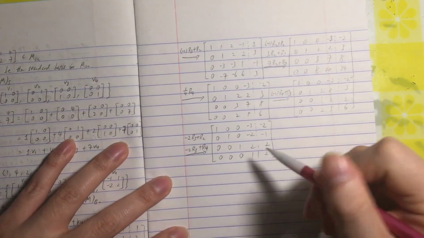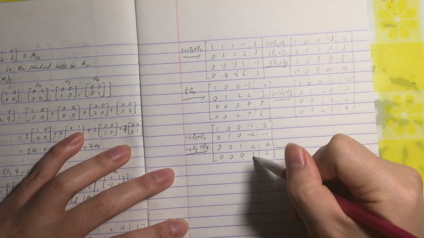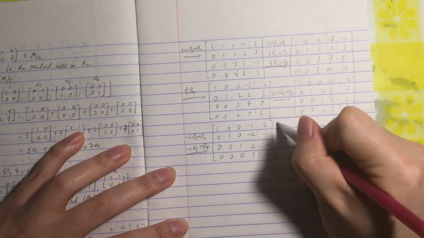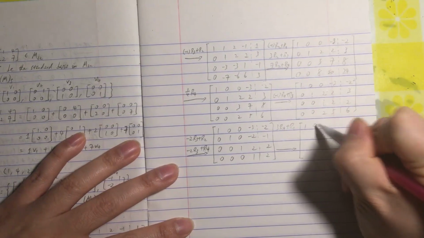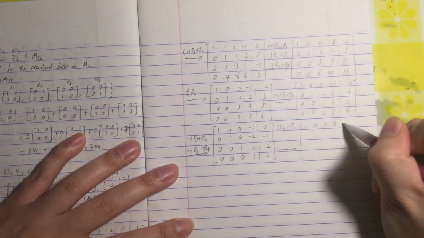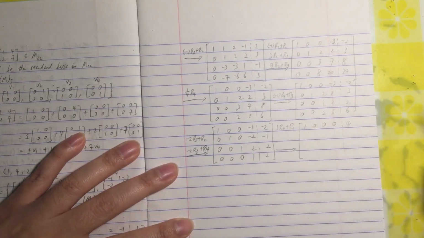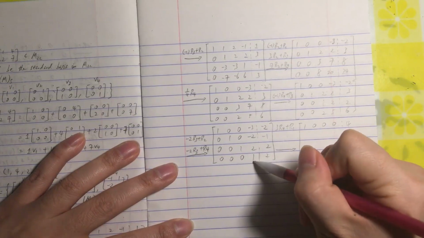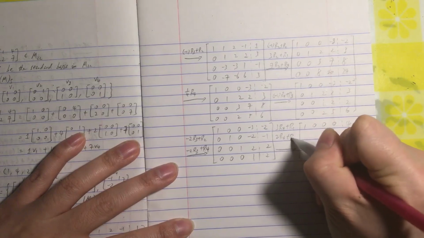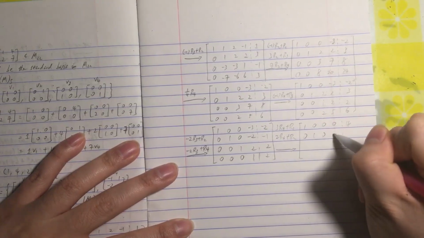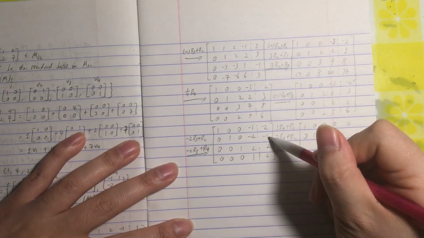Next, a leading one here. I try to make all entries above leading one to be 0. So here I can multiply the fourth row by 3, add it to the first row. I get 1, 0, 0, 0, 6 plus -2 is 4. Next, I can multiply the fourth row by 2, add it to the second row. I get 0, 1, 0, 0, 2 times 2 is 4, 4 plus -1 is 3.